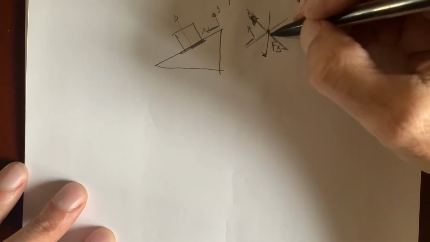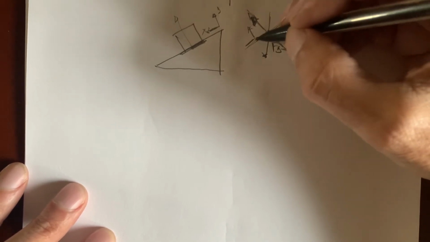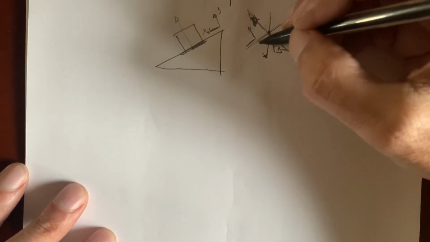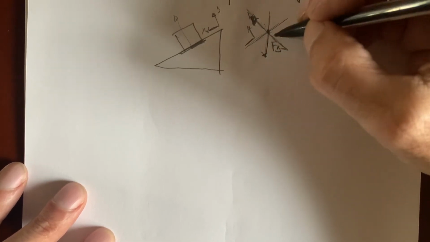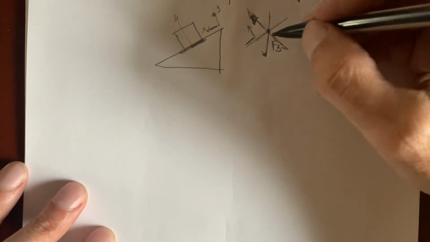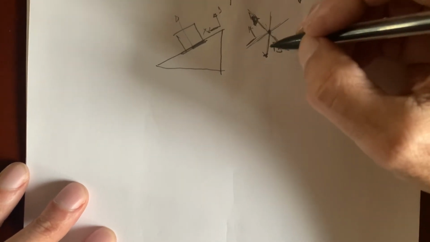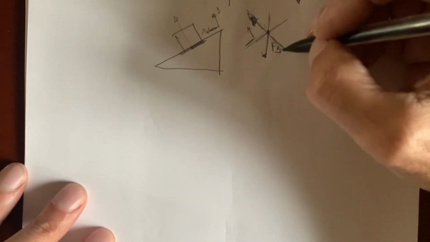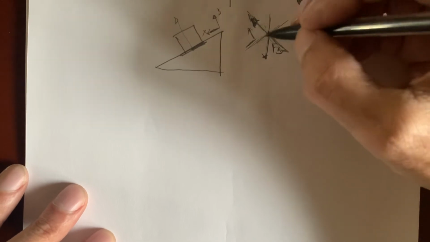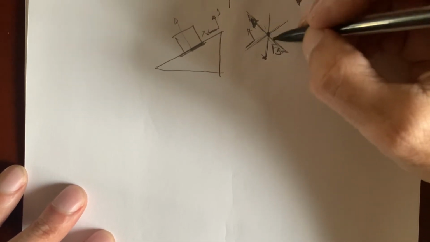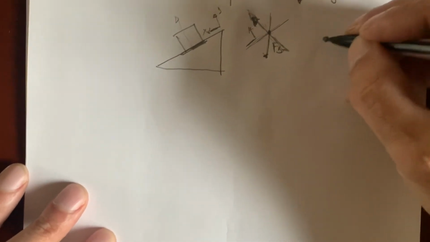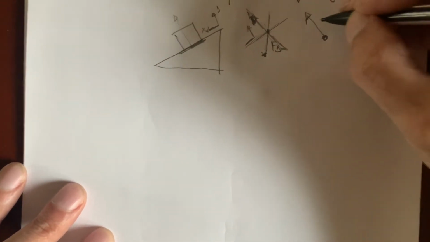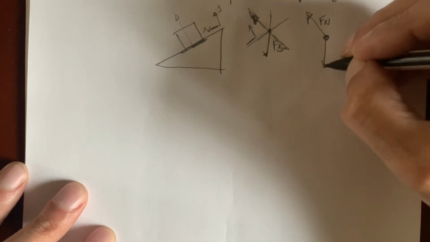And so this component of gravity, which is now no longer exactly down, but in this new coordinate system is down this way, must equal the normal force here because it's not accelerating this way, but it will accelerate down without friction. But just to break that down, your free body diagram would just be this.